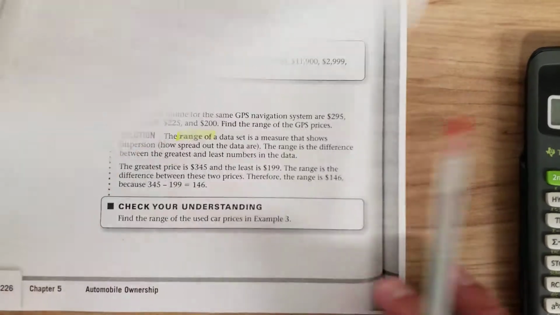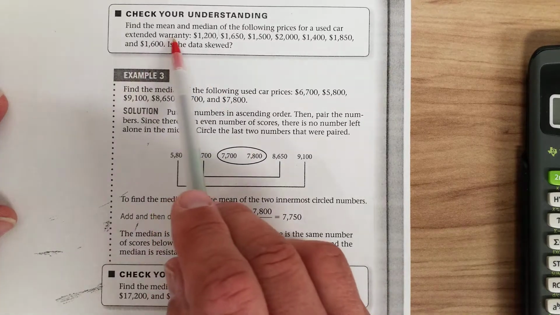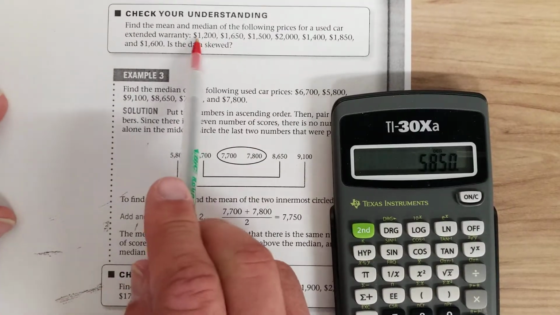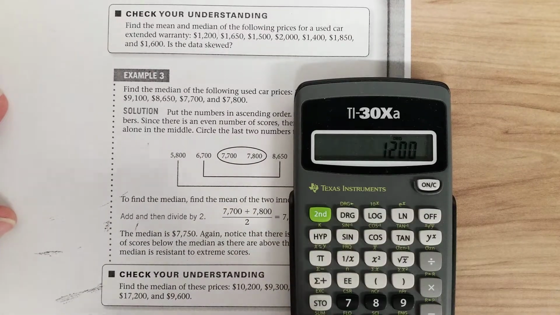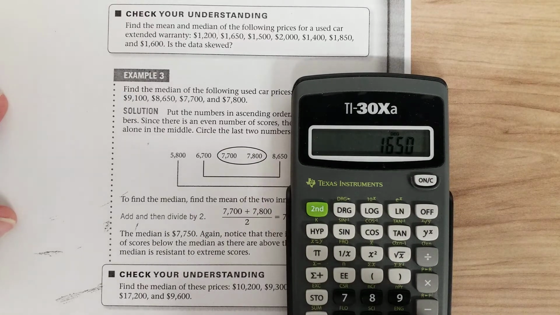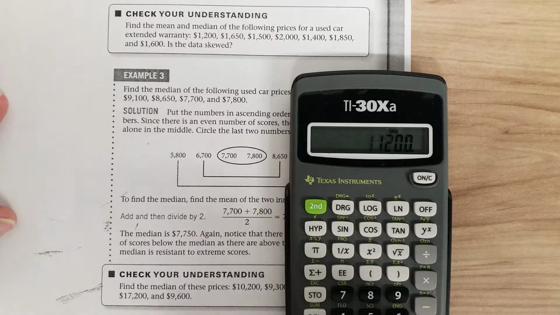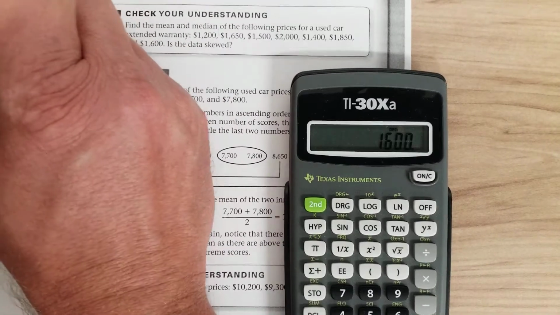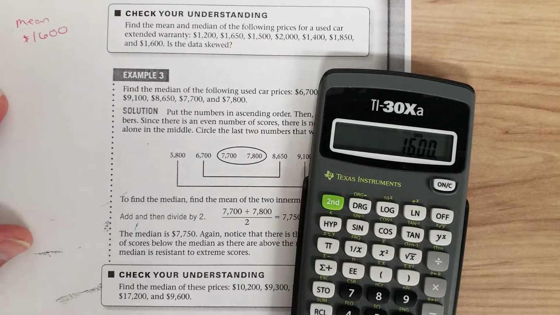Okay, so let's see here. Find the mean and median of the following prices for a used car extended warranty. So this is the price for an extended warranty. For the mean, we're going to add them up, 1, 2, 3, 4, 5, 6, 7, and divide by 7. So the mean: 1,200 plus 1,650 plus 1,500 plus 2,000 plus 1,400 plus 1,850 plus 1,600 is 11,200, divided by 7 is 1,600. So the mean is 1,600. Simply add them all up and divide by how many numbers there are, which was 7.